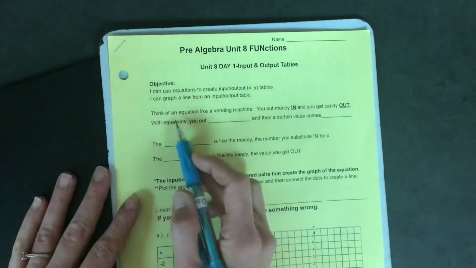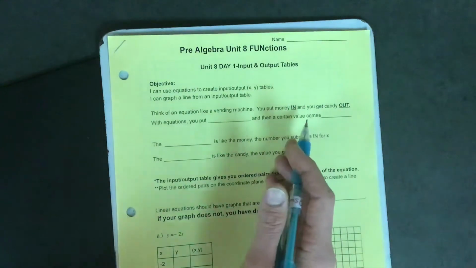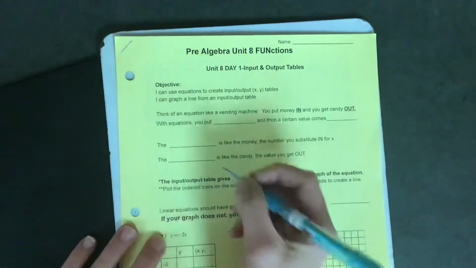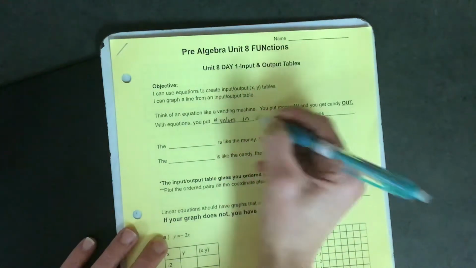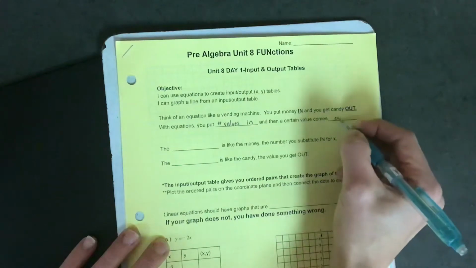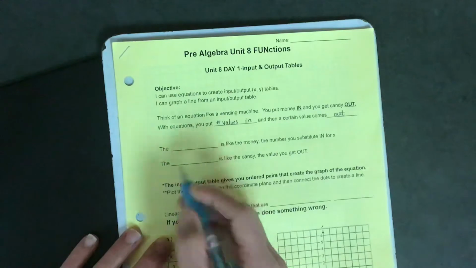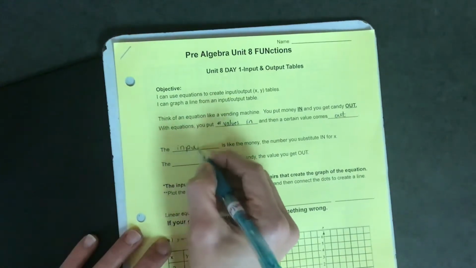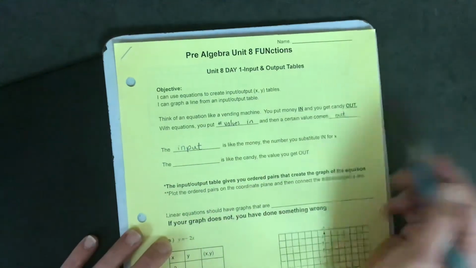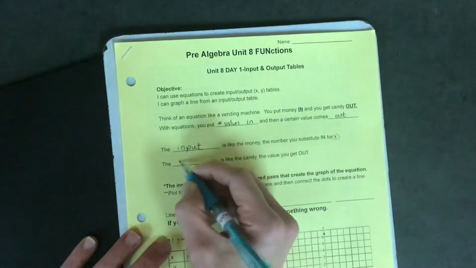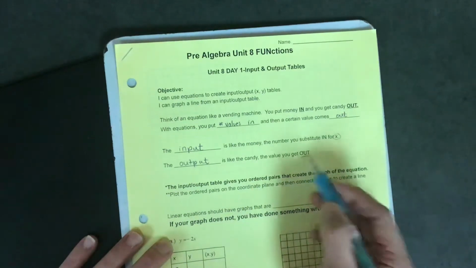So we're going to think of equations like a vending machine. You put money into a vending machine, and then you get candy out. With an equation, you put number values in, and then a certain value comes out. Okay, so we're plugging things in and getting something else out. And so our input, which is oftentimes X, but it can also be Y, is like the money. It's the number that you put in for X, and the output is like the candy. It's the value that you get out.